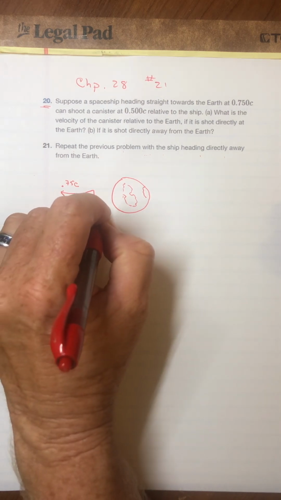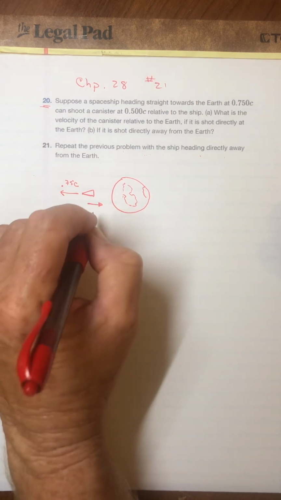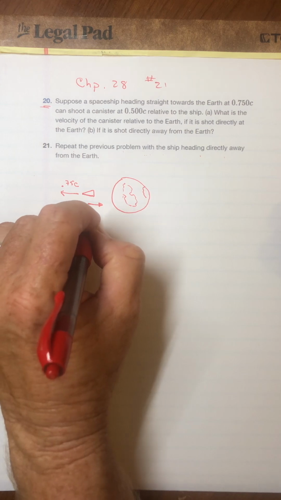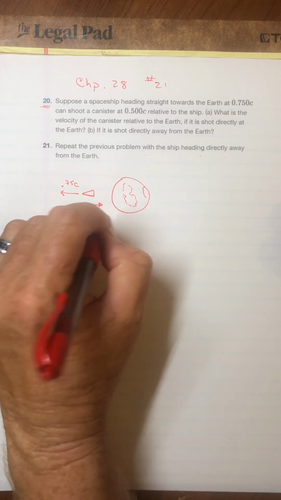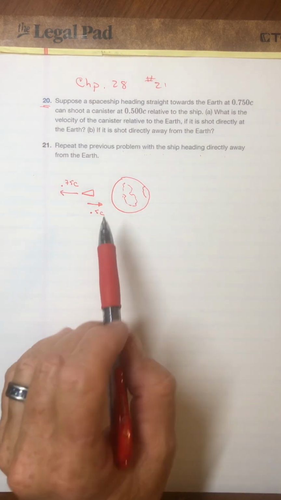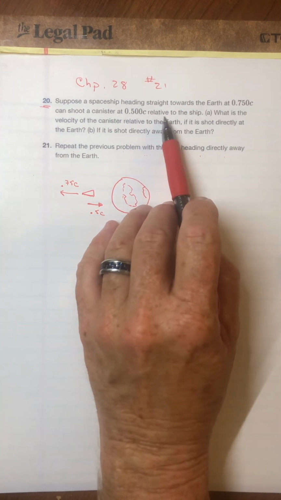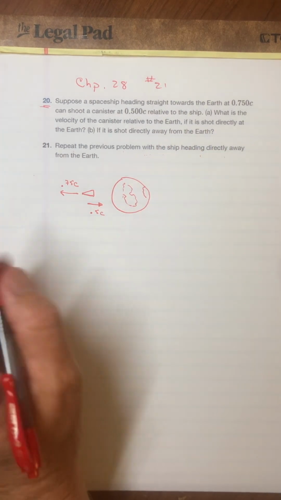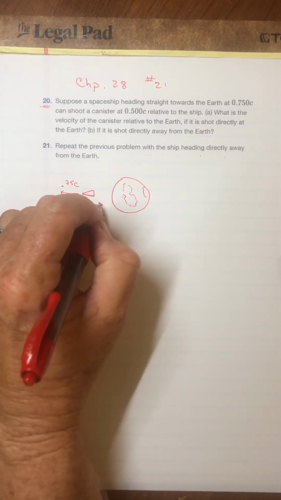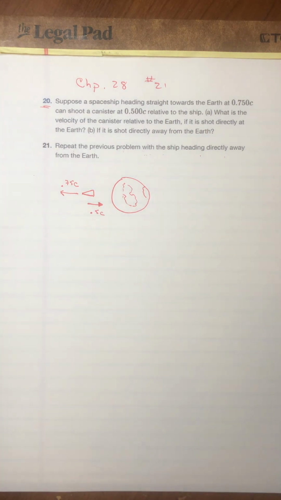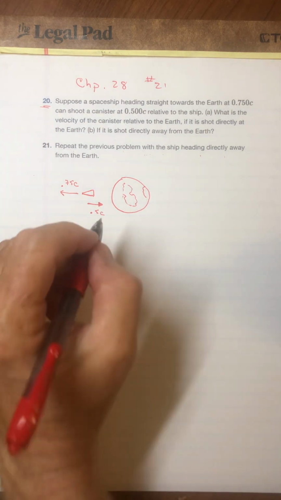we're still shooting the canister at 0.5 C, and it's away from the ship. So in this case, we're shooting it behind us, kind of like leaving a message, if you will.